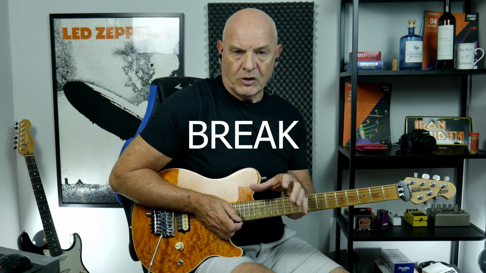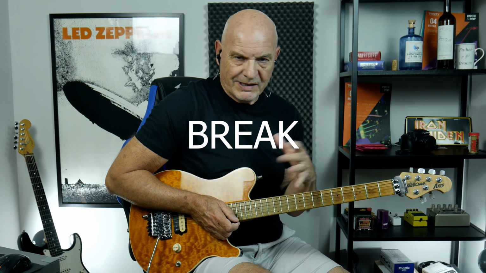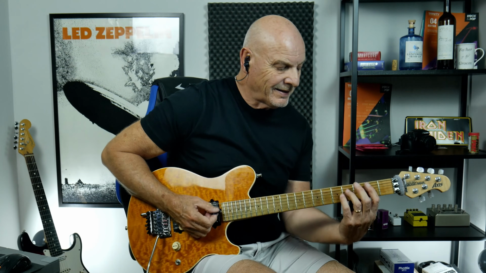And the next section I call the break, just because the guitars get a little bit cleaner than what we've been playing through that main riff. And we are playing this line.